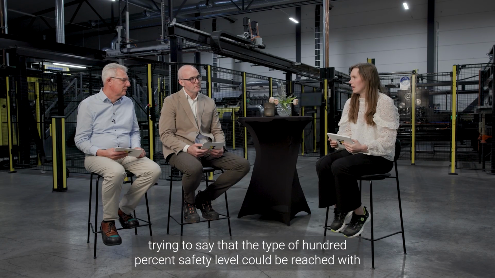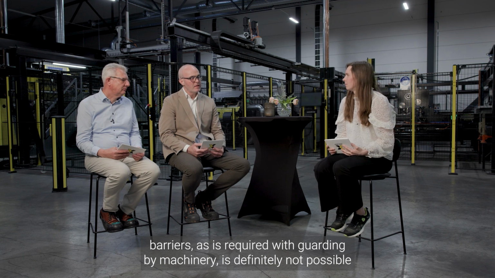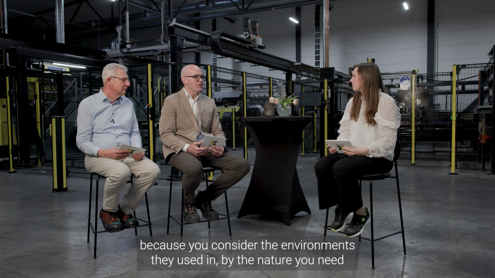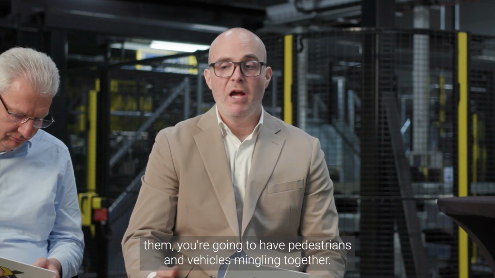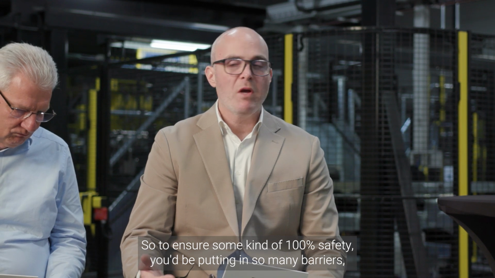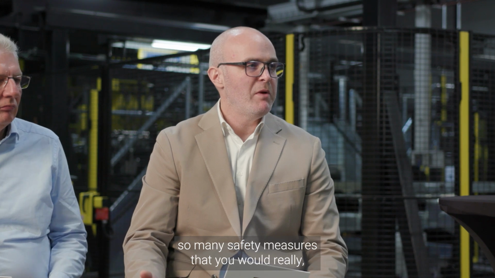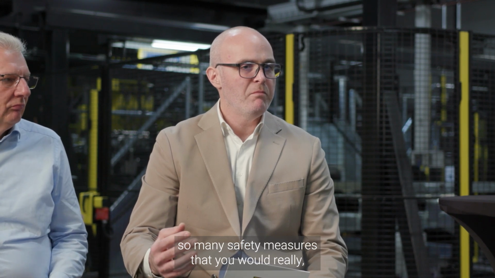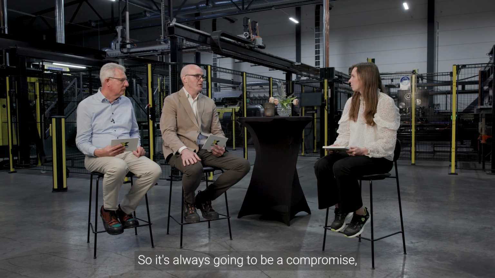So are you trying to say that 100% safety level could be reached with barriers, as is required with guarding by machinery? It's definitely not possible, because you have to consider the environments they're used in. By the nature of why you need them, you're going to have pedestrians and vehicles mingling together. So to ensure some kind of 100% safety, you would be putting in so many barriers, so many safety measures, that you would really reduce the operational efficiency to the point it's not viable. So it's always going to be a compromise.